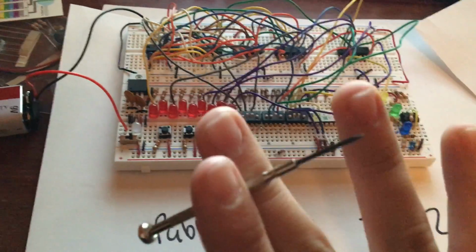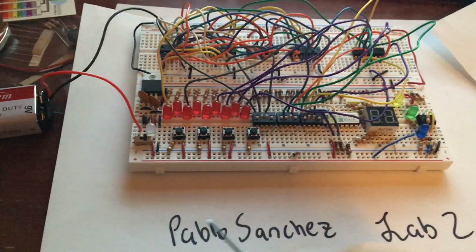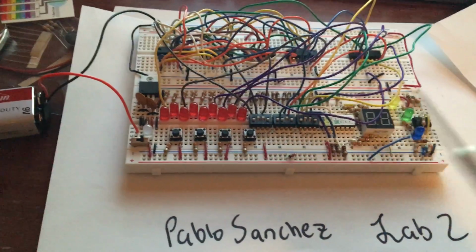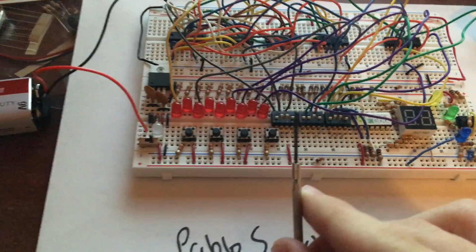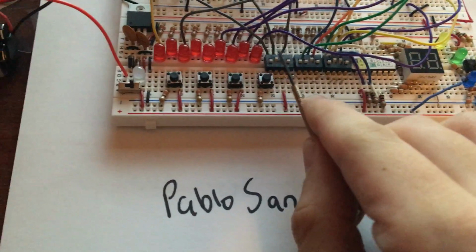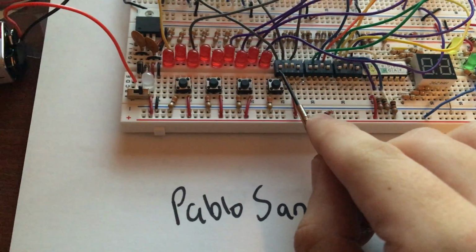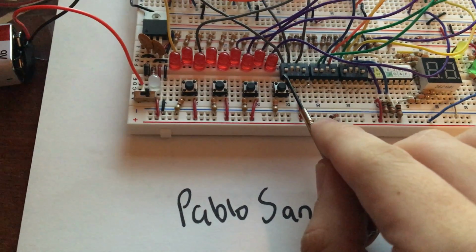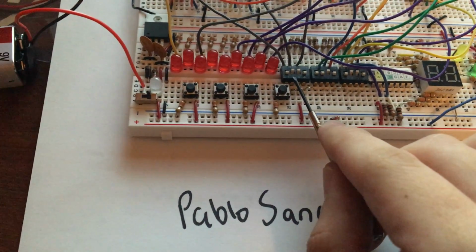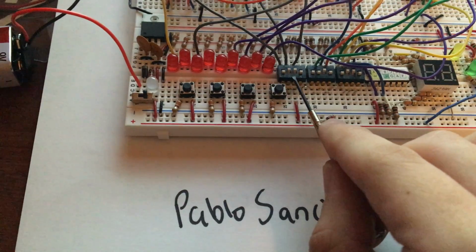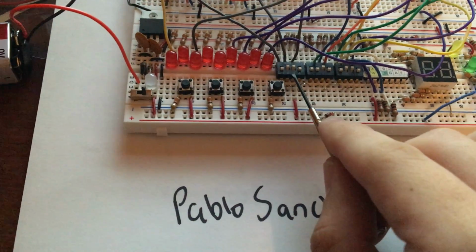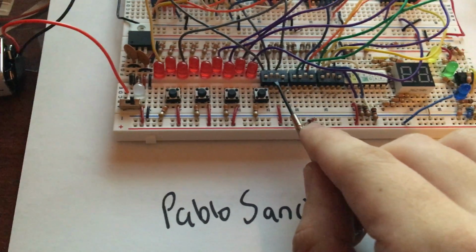For the Boolean expressions, I set A in the first switch, B for the second switch, and C for the third switch.